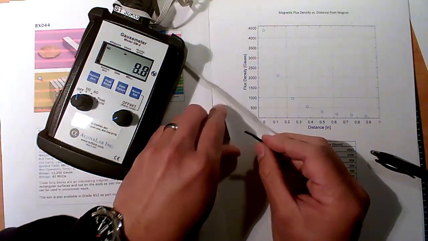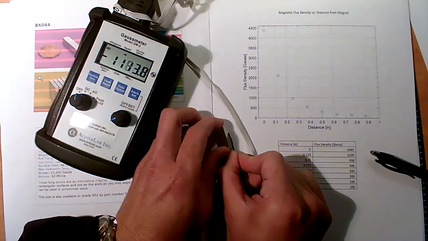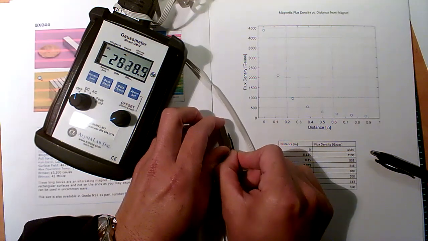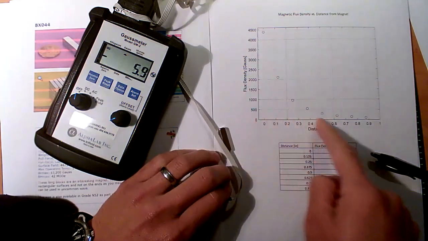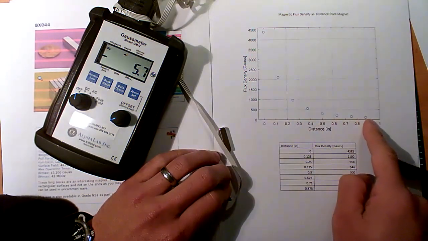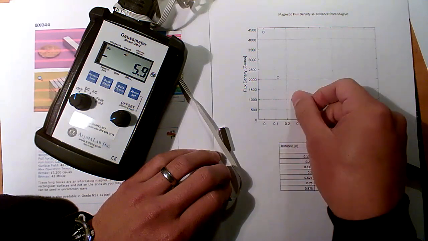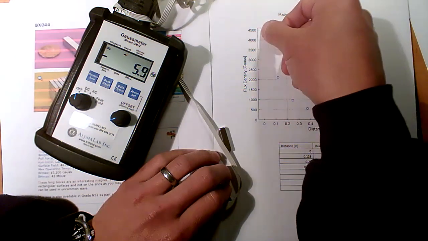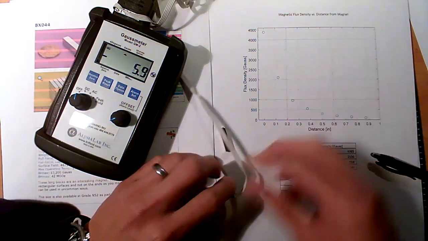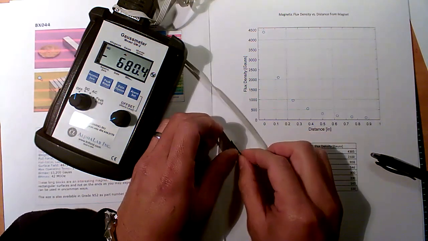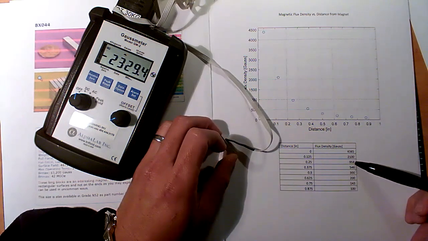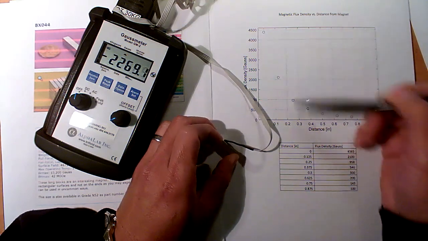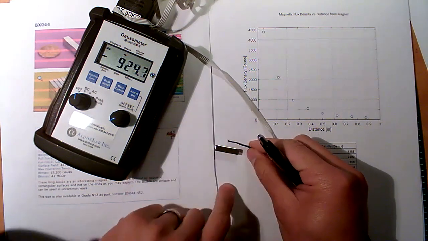And what I did was I measured essentially every 1/8 of an inch. So this is a 1/4 inch, so every half distance away. Can you see how quickly that flux density falls off? Wow. So here's the surface, here's a 1/4 inch, 0.25. I went from 4,000 to less than 1,000, just one magnet length away, right?